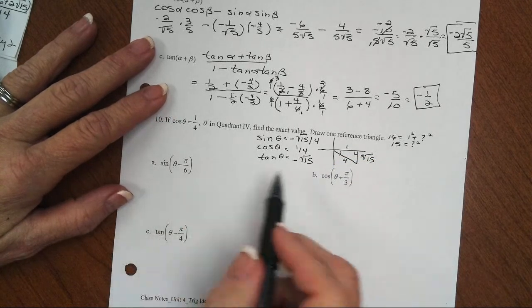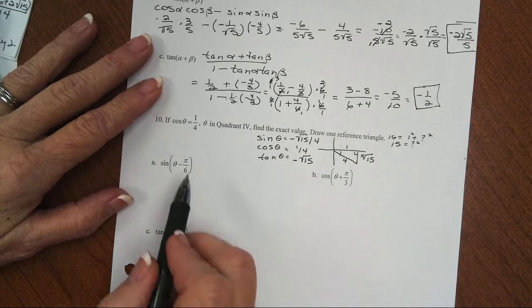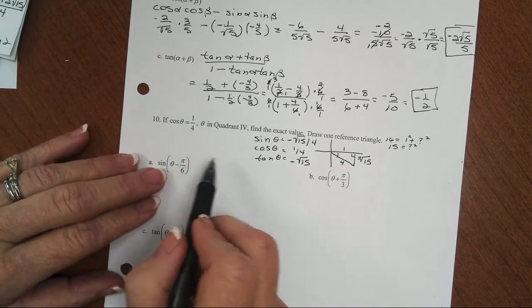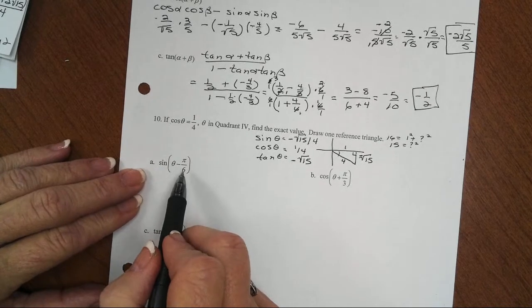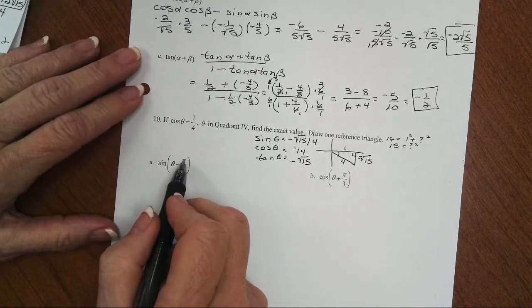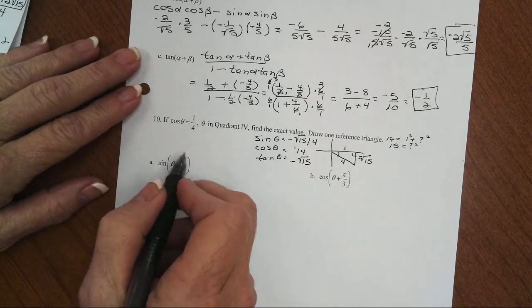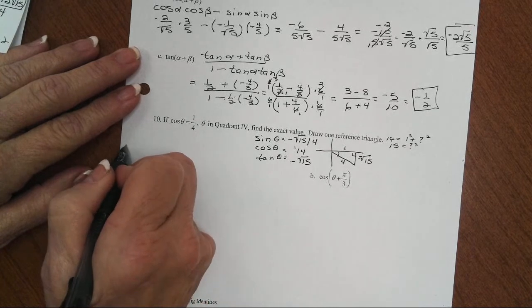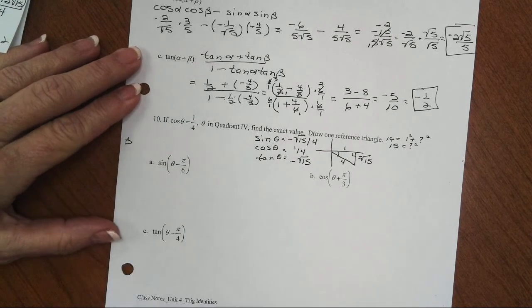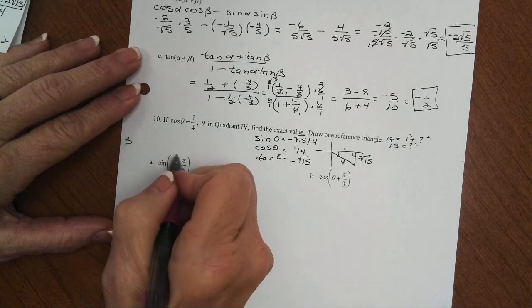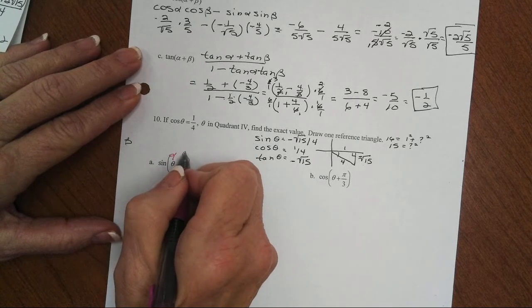And then we can find the sine, cosine, and tangent. But here, theta is one angle, and they're giving us a common angle as well. So pi over 6 is beta. This is alpha, and this is beta.